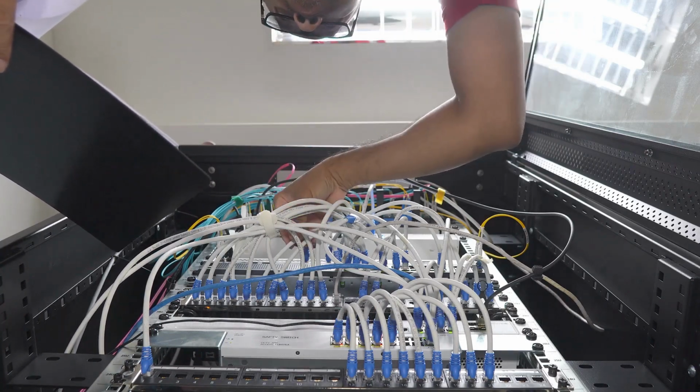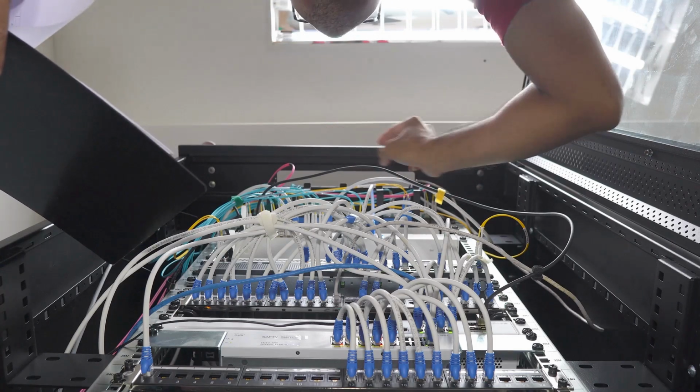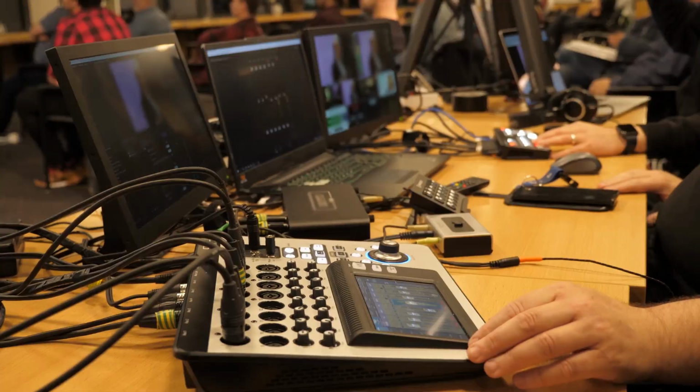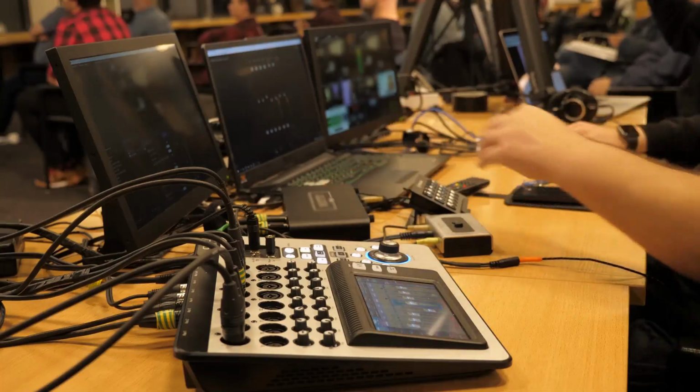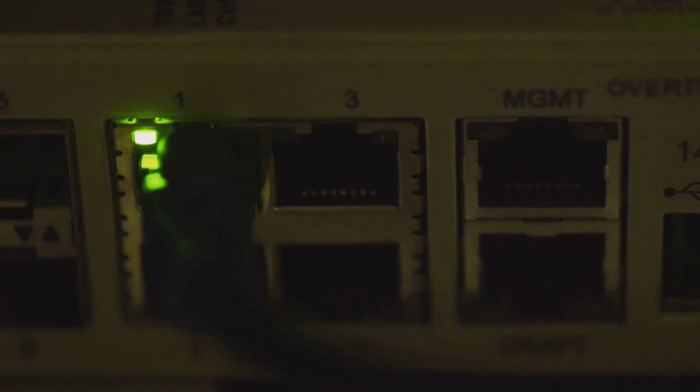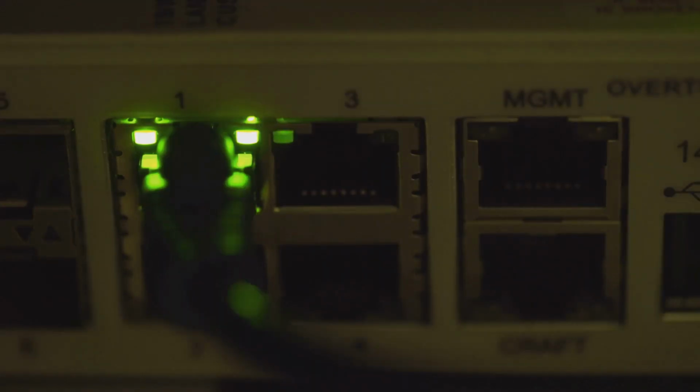Dante AV networking has become very important in modern audiovisual systems. It allows us to send high-quality audio and video over standard computer networks. This technology uses IP, or Internet Protocol, packets to transmit AV signals. This means you can use existing network infrastructure, like switches and cables that many buildings already have.